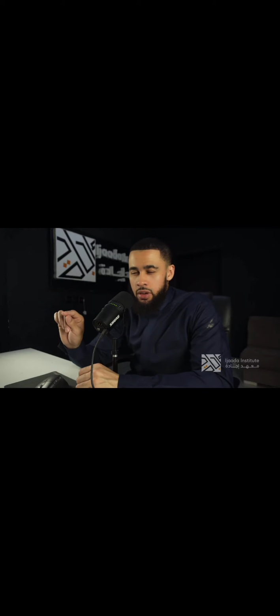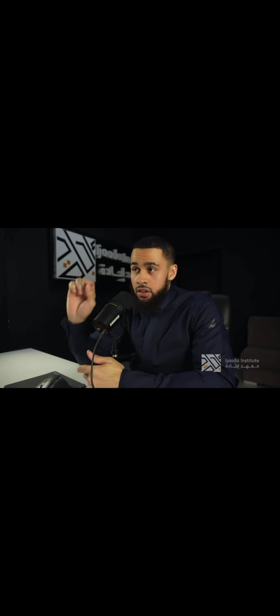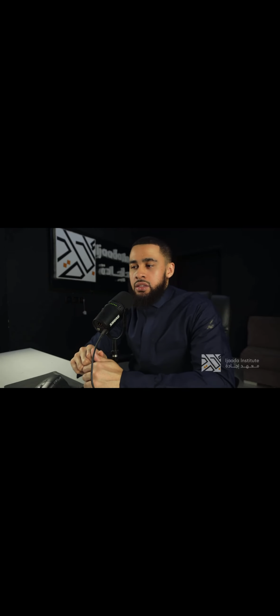So basically, if we have a line underneath, we have an e sound. If we have that little line on the top, we have an a sound. The line on the top is called a fatha. The line on the bottom is called a kasrah.